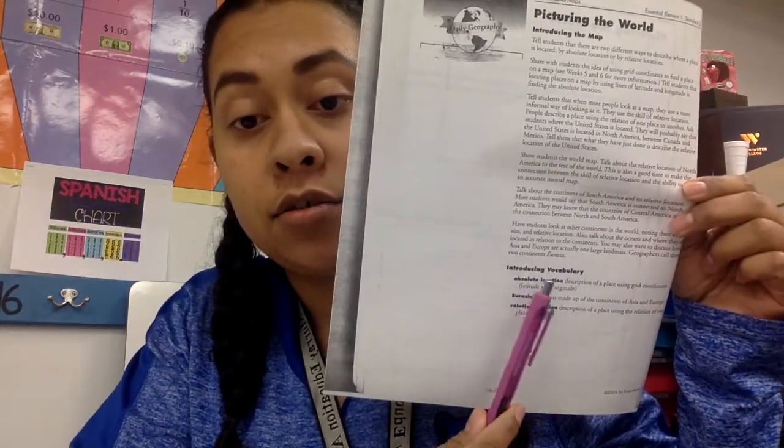Thursday number 1. Which two continents make up Eurasia? That's like two continents put together. If you are not sure, you need to look at the introducing vocabulary and find Eurasia.